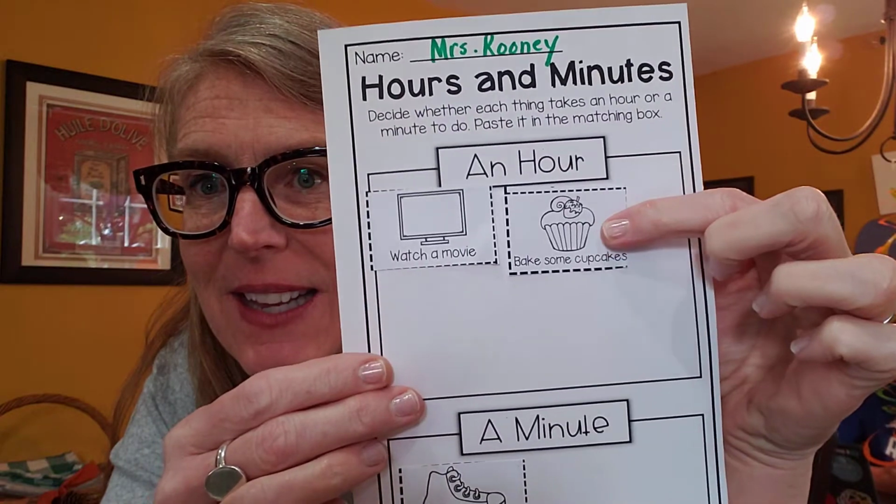All right. How about baking? Baking some cupcakes. I know a lot of you have been doing some baking while you've been at home. Can you bake something in a minute? Now, I'm not talking about in the microwave. I'm talking about in the oven. Can you bake something in 1 minute? Or does it take longer than 1 minute? And sometimes maybe an hour, a little bit longer. I would say, yep, an hour. Very good. So let's go ahead and bake our cupcake in an hour. Very good.